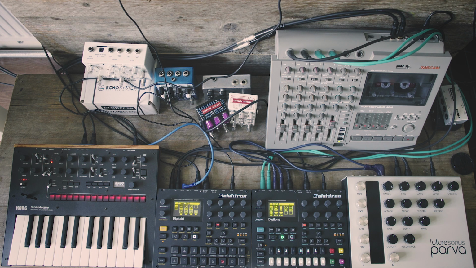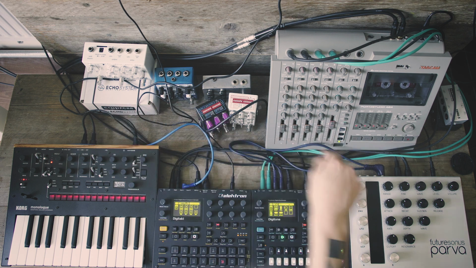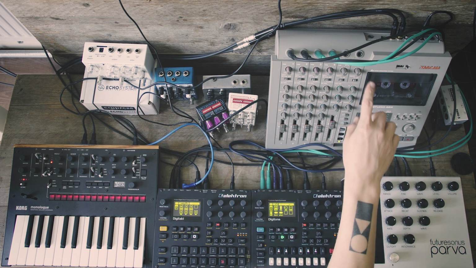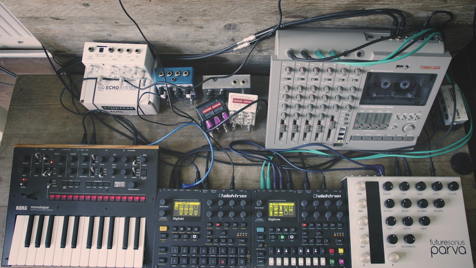I found this little setup to be really useful to have all these different options available without repatching stuff. Yeah, I also have some effect units. I can put them in between every synth, or I can use them as an effect send on the Tascam, and of course I have to reroute then. But the main wires are just intact and I can use this setup in multiple ways.